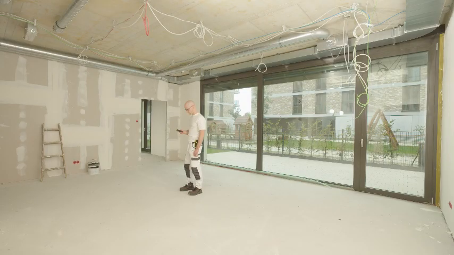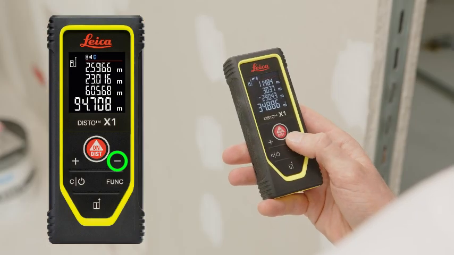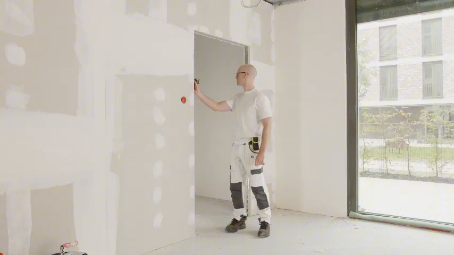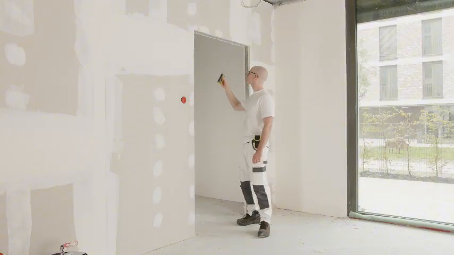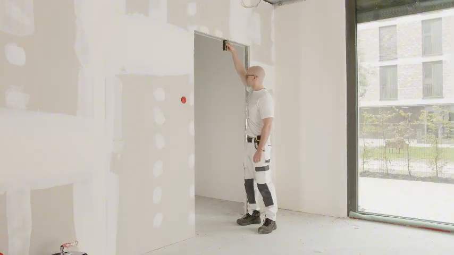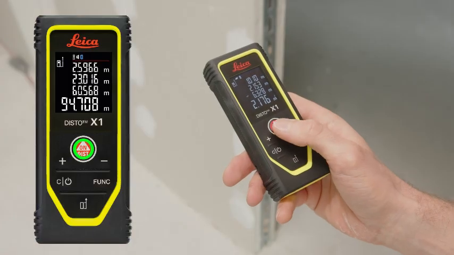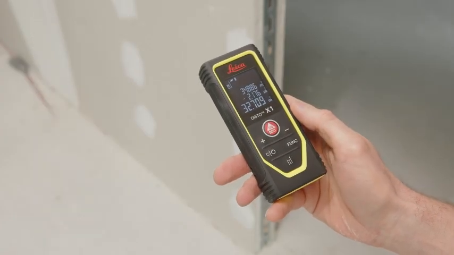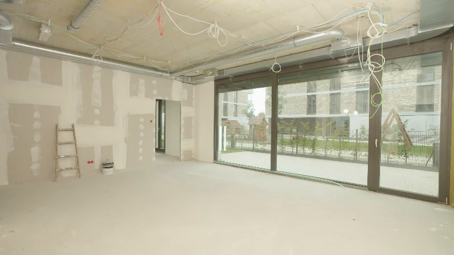If you need to subtract areas like windows or door openings, press the minus button, then measure the length and height to calculate the window-door opening area. Finally, press the On Dist button to subtract this area and complete your calculation. The number displayed shows the remaining wall area to be painted.